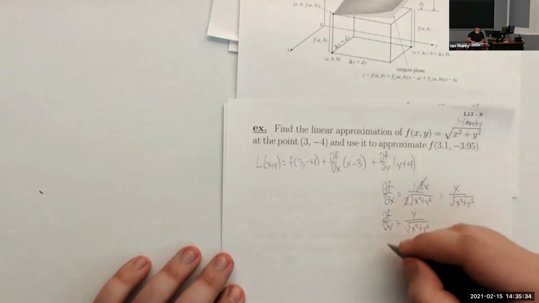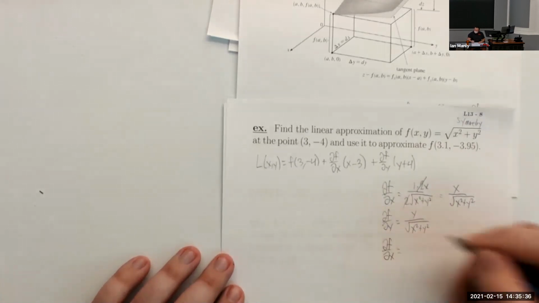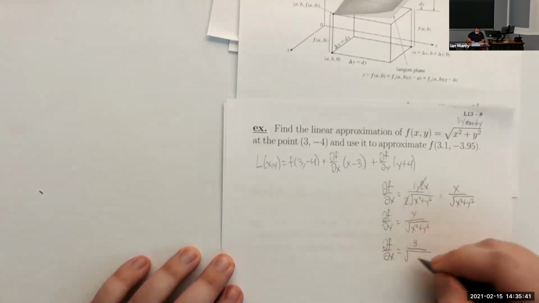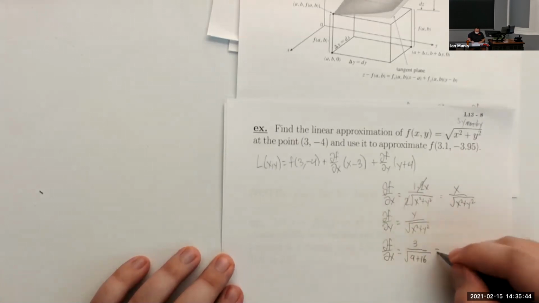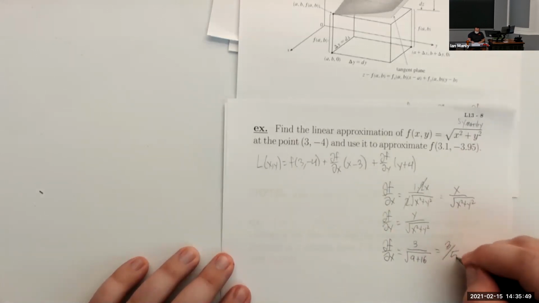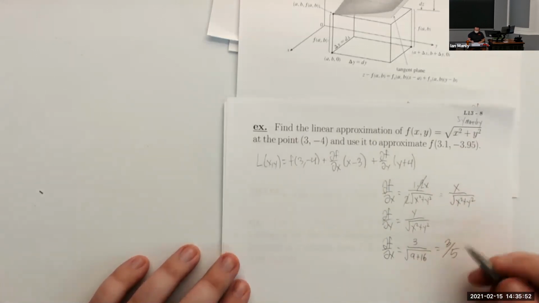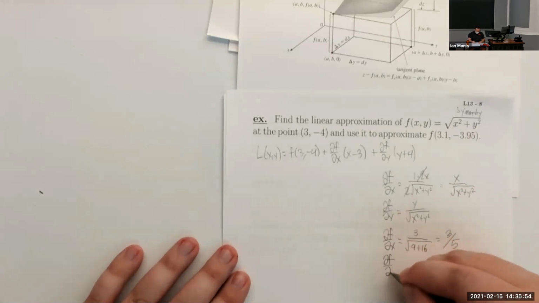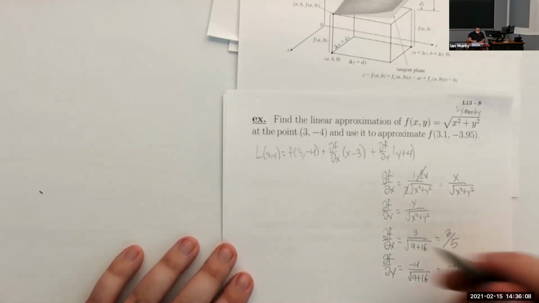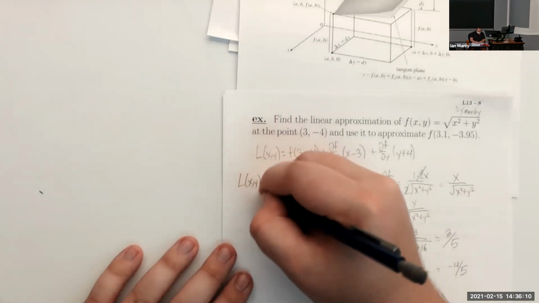All right, and then at the particular point, let's see, we have 3 over the square root of 9 plus 16. Oh, hey, wait a minute, this is a 3, 4, 5 situation. So this is 25, and then we get 3/5 from this. And then partial f, partial y, it's going to be -4 over the same. So we have -4/5, like this.